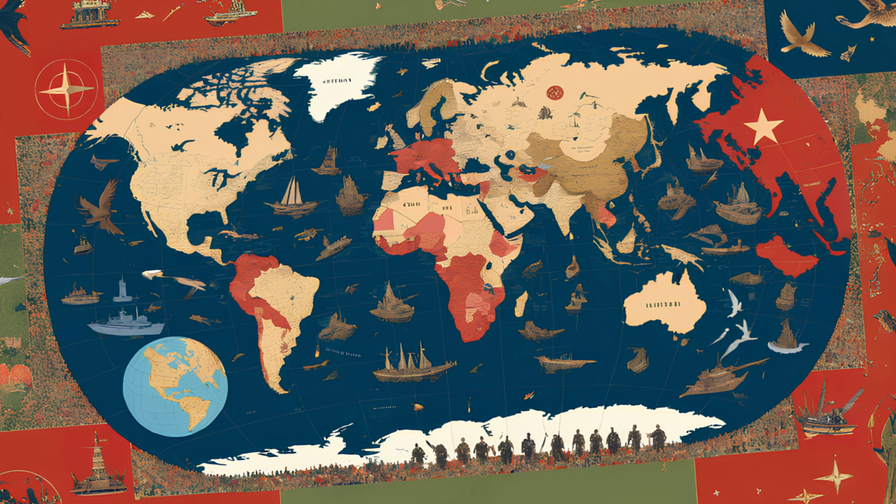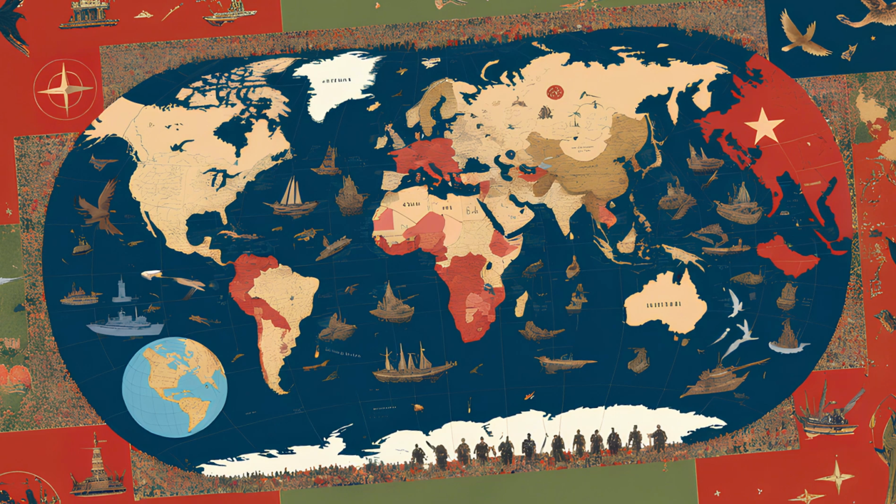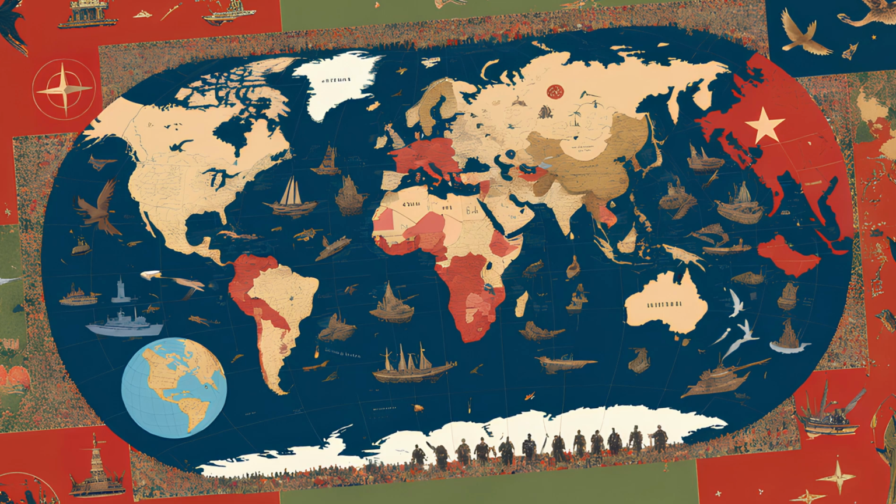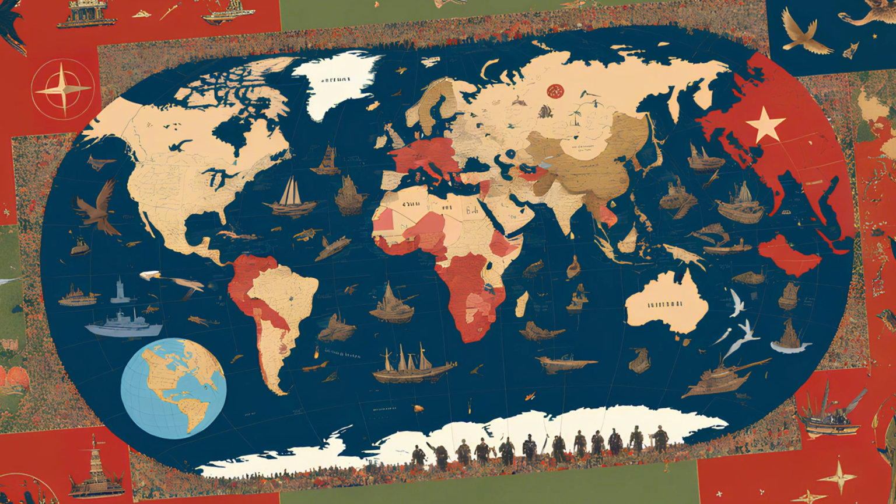Think about groups like Amnesty International or Greenpeace. They've changed the conversation on things like human rights and the environment. They've pushed countries to adopt new policies. So ideas can be just as powerful as tanks and bombs. Absolutely, sometimes even more so.